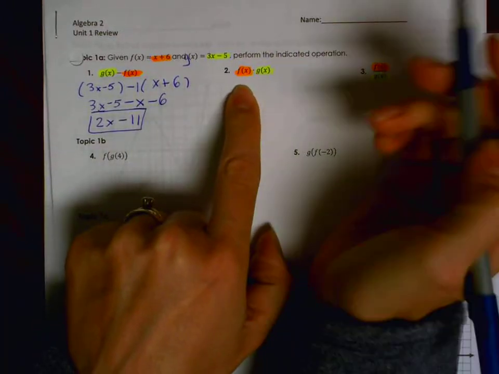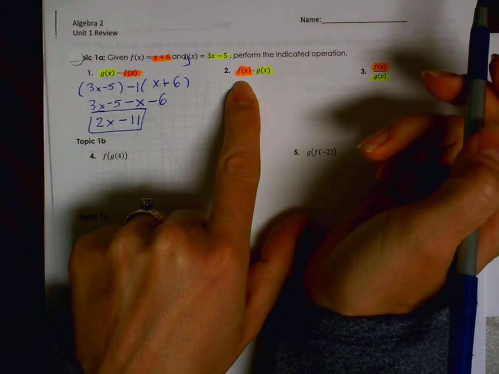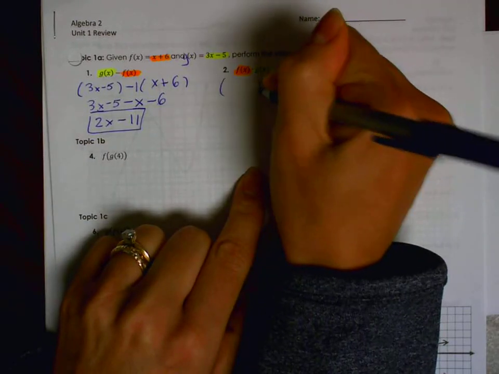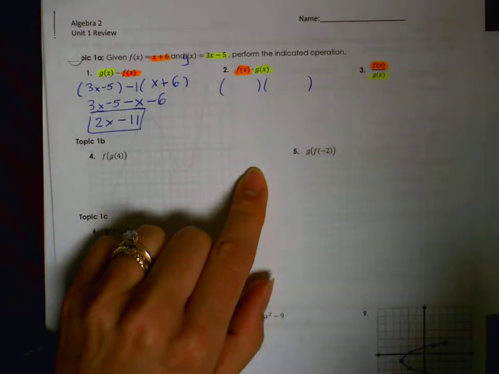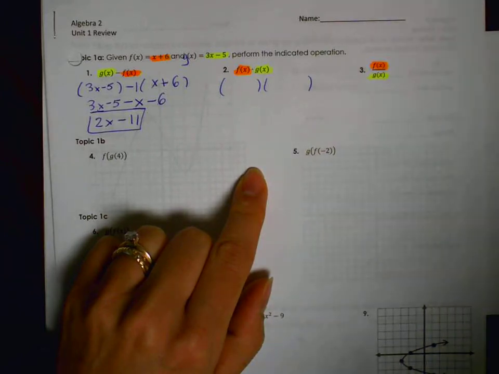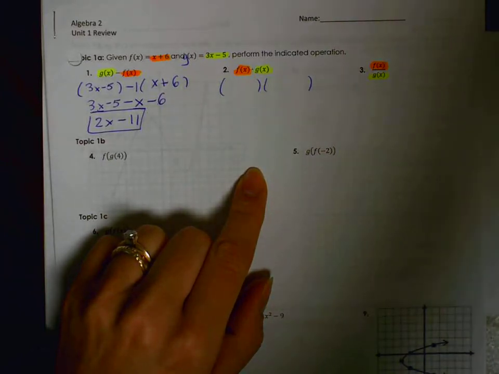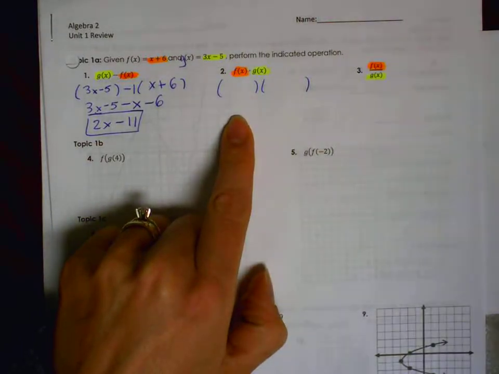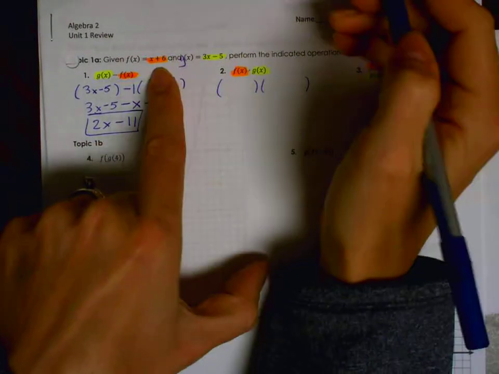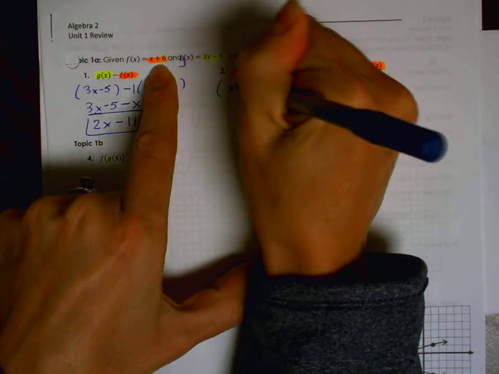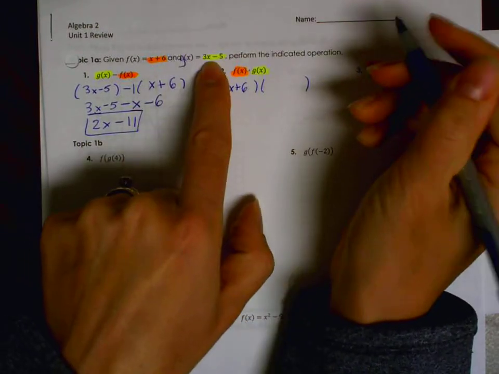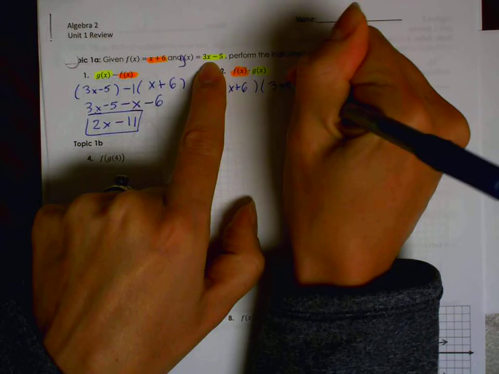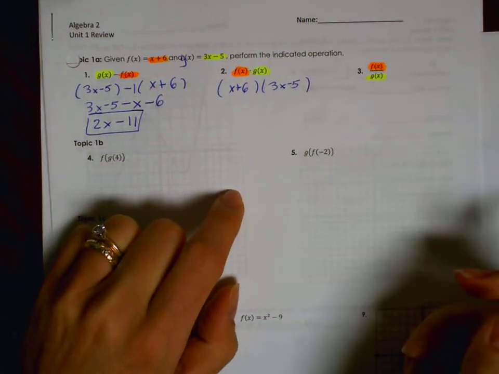Same thing here for f of x times g of x. I'm going to start by just putting in some empty parentheses because I know I'm going to be filling in stuff. So again, f of x is my orange, and f of x is x plus 6, so I'm going to fill that in. G of x is my yellow, which is 3x minus 5. Now I'm going to multiply.